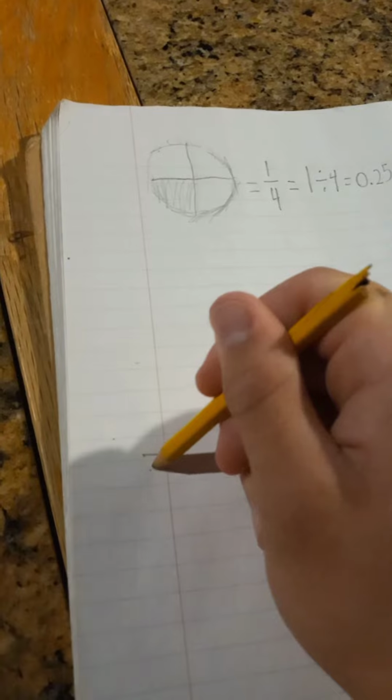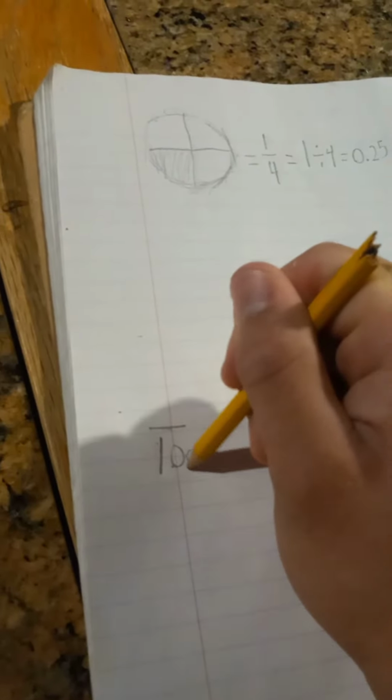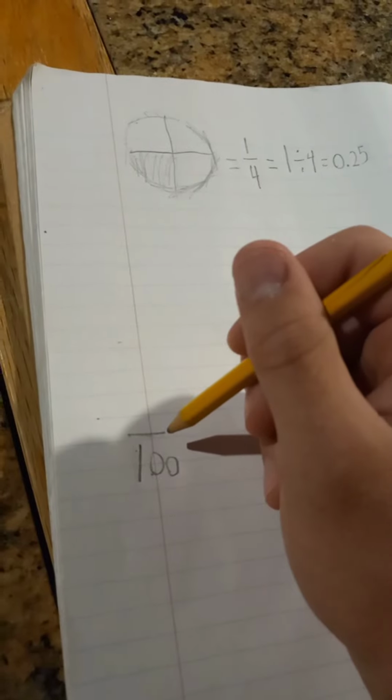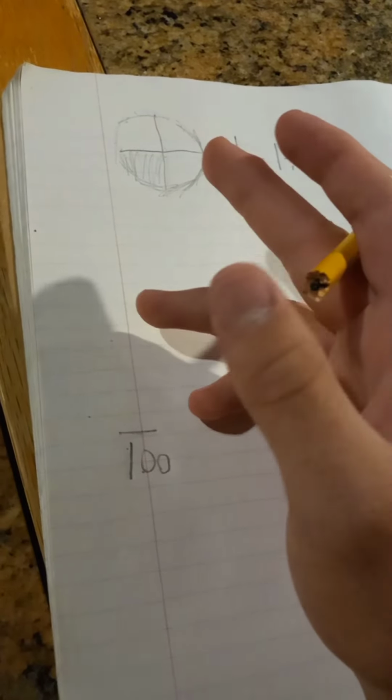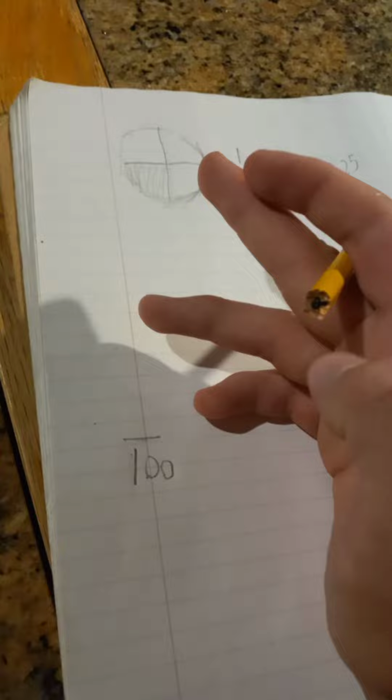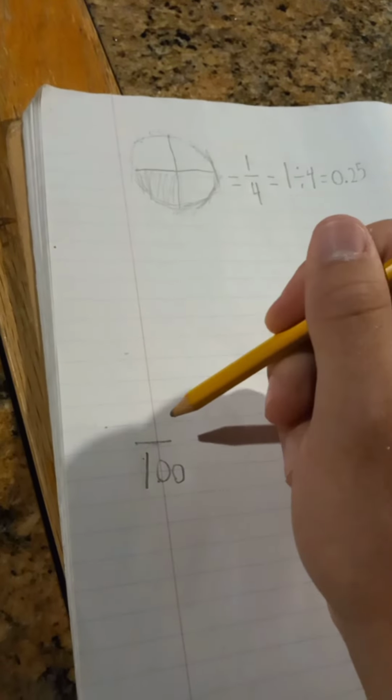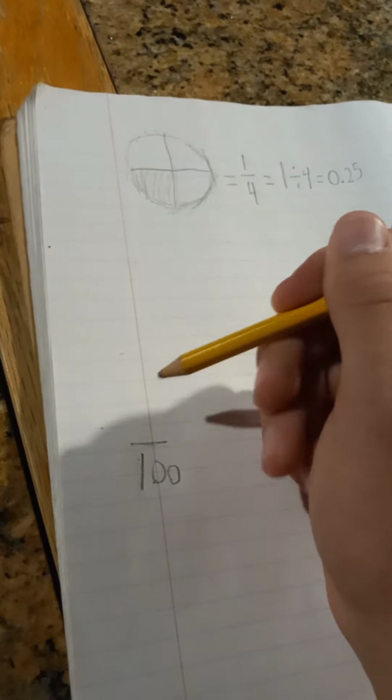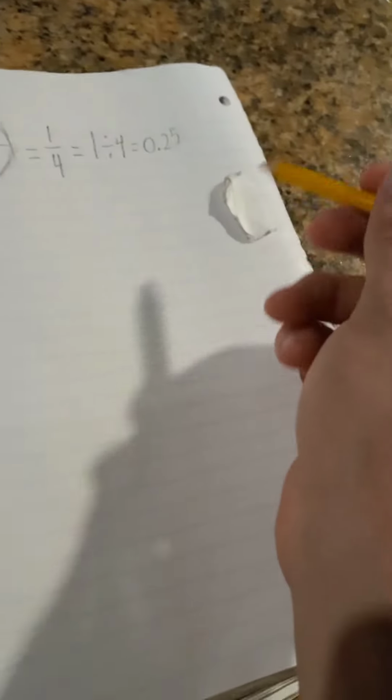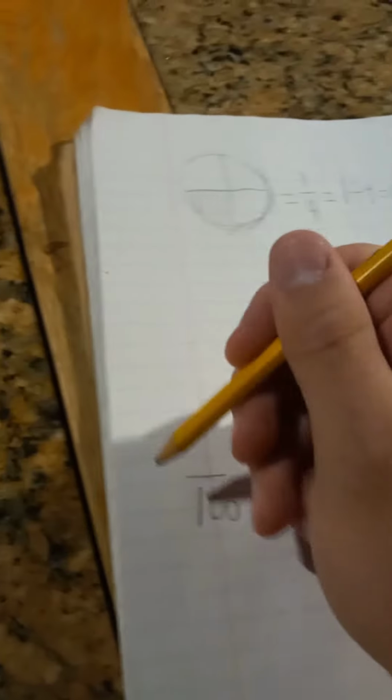It's always going to be 100. So something out of 100 equals what it's going to be in percentage form, because a complete percentage is something out of 100. If the numerator is over 100, that means it's the total plus some. But in this case, it's going to be 0.25 out of 100.